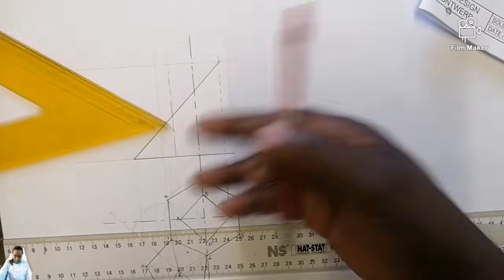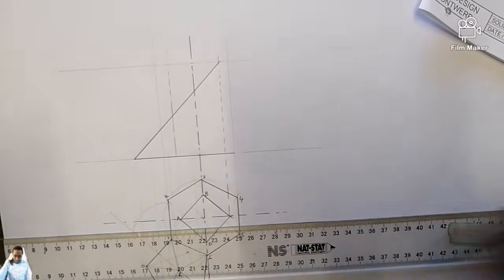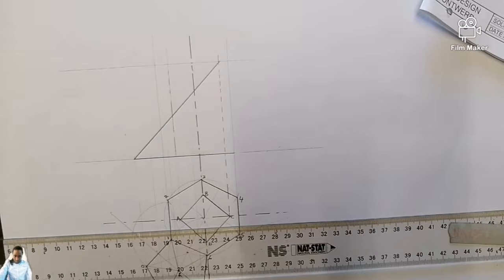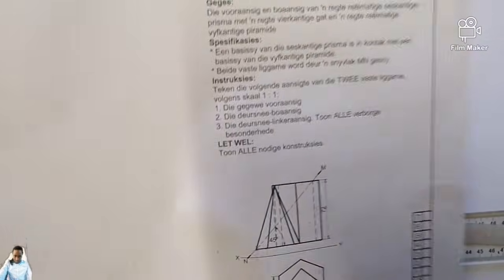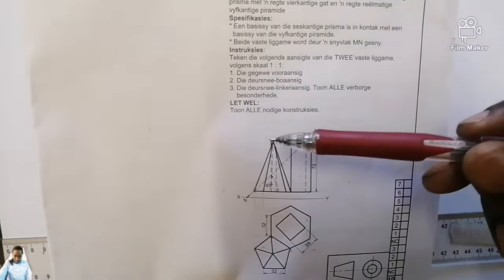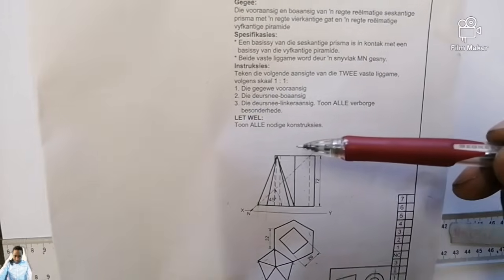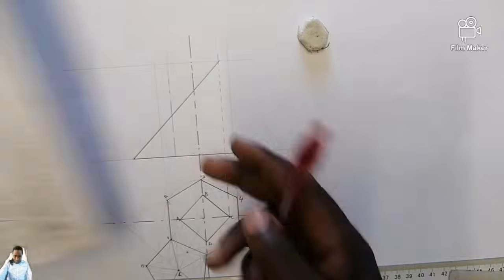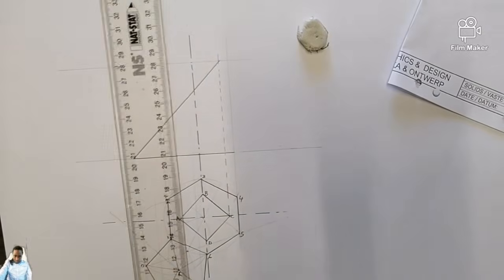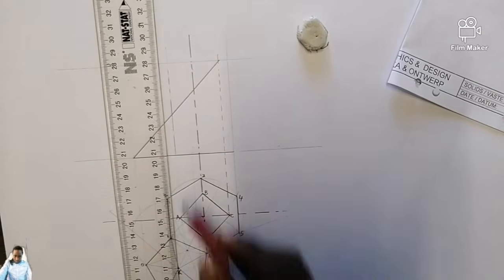So whatever that is beyond the cutting plane, I am going to draw it as hidden, because now it's no longer there. You understand? Because whatever that is beyond the cutting plane, we are going to consider it as an off cut. And if you see the apex of your pentagon, the apex point up there, I can have it straight up there.